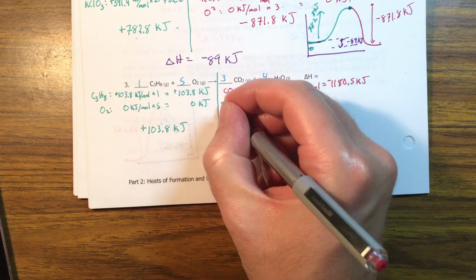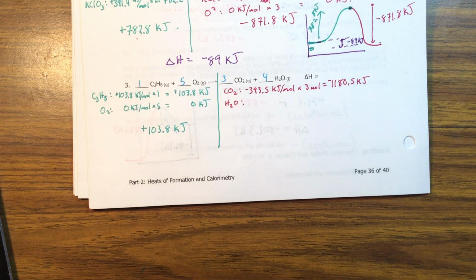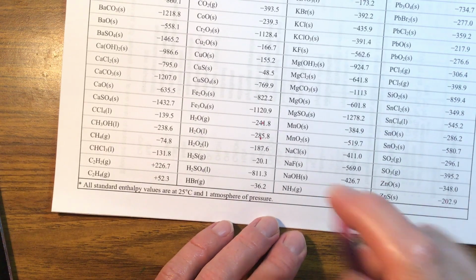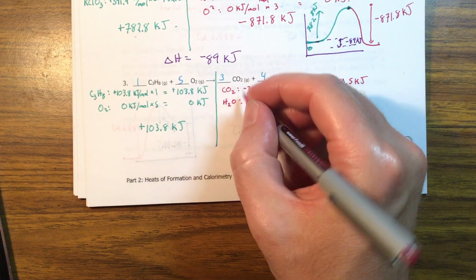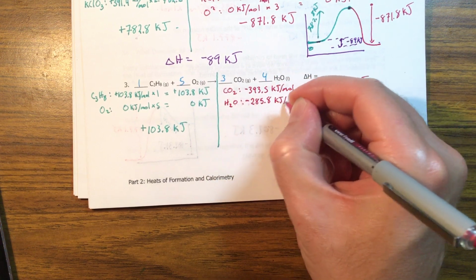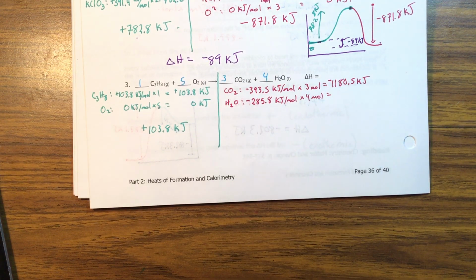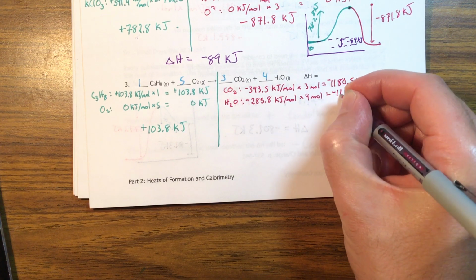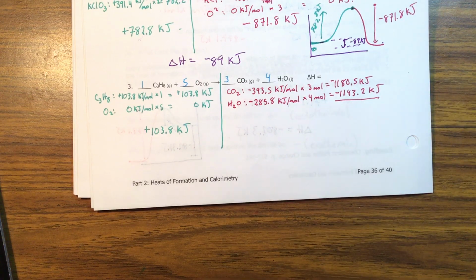Now let's do H2O, and in this case our H2O is liquid. So we come on to here. We look at our H2O, we're getting a liquid, that's negative 285.8. This is a product, so it is negative 285.8 kilojoules per mole. Times that by 4 moles, because there's 4 moles there. 285.8 times 4 is equal to negative 1143.2 kilojoules.